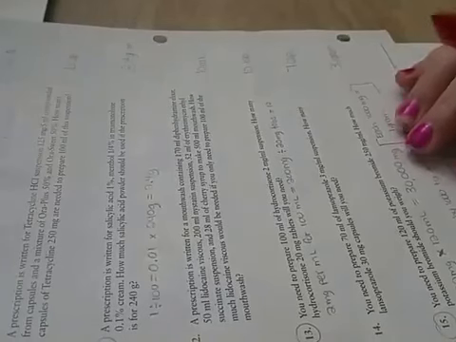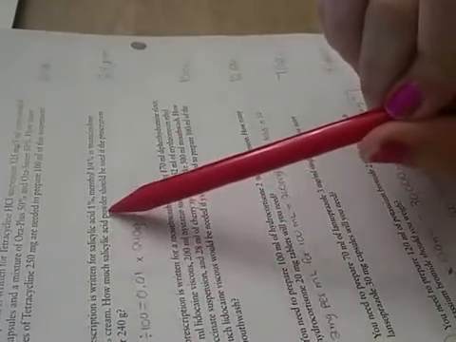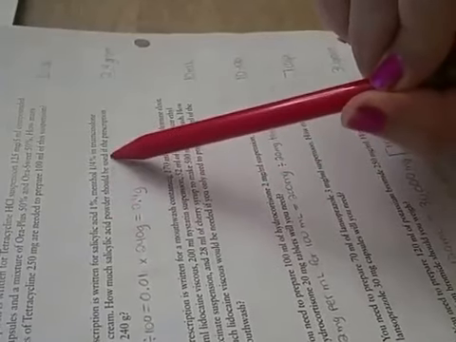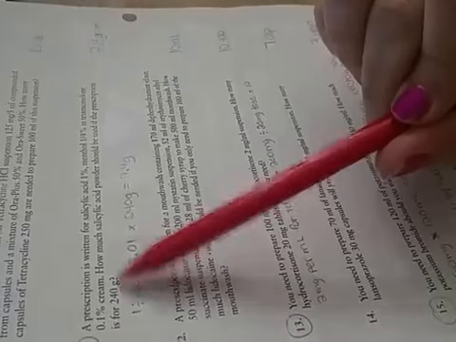All right, moving on to number 11. A prescription is written for salicylic acid 1%, menthol 0.25%, and triamcinolone 0.1% cream. How much salicylic acid powder should be used if the prescription is for 240 grams?